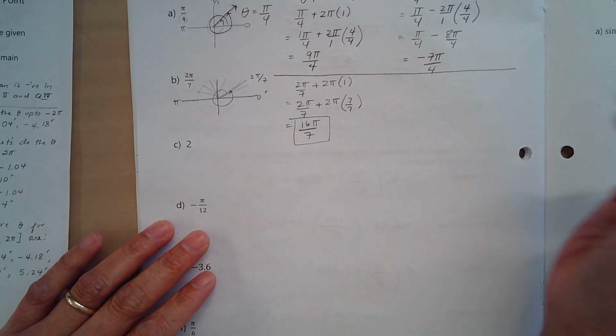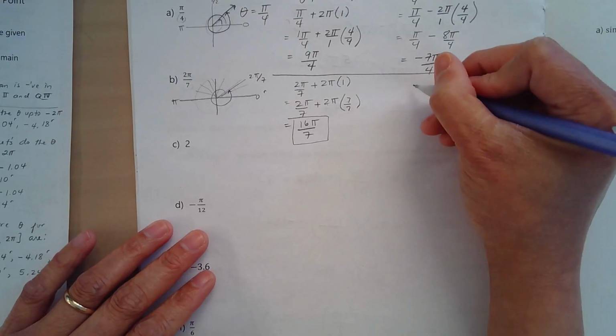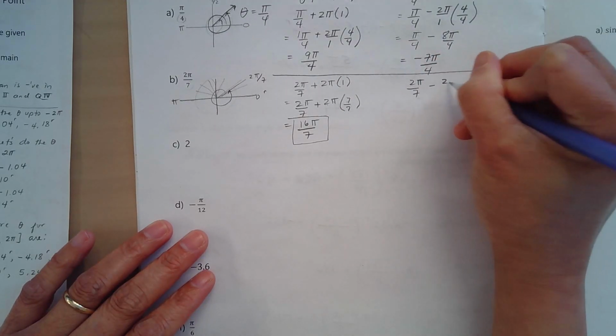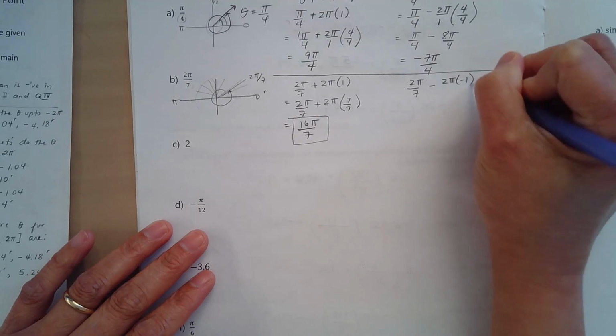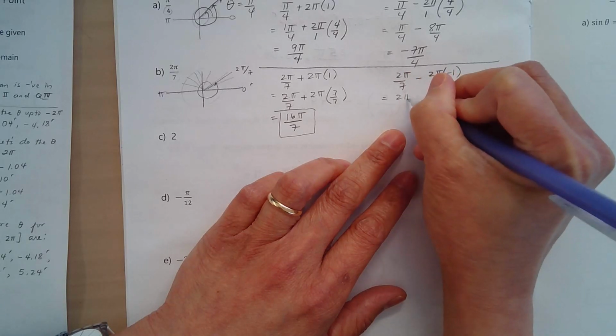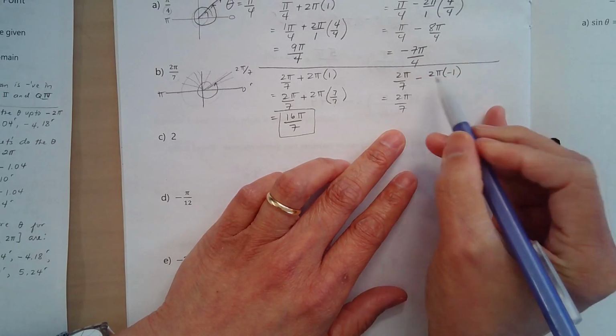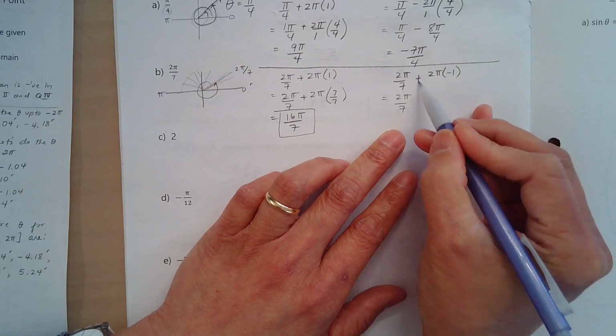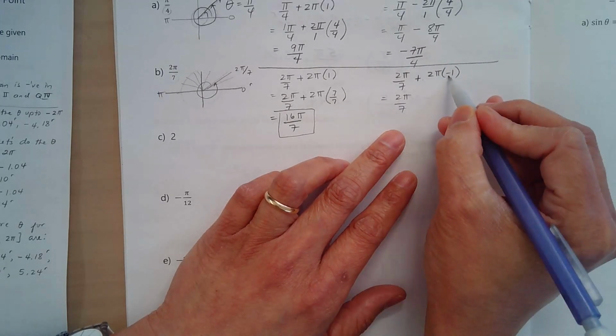Okay, that's the positive side, and then what's the negative? So 2 pi over 7 plus 2 pi times negative 1.